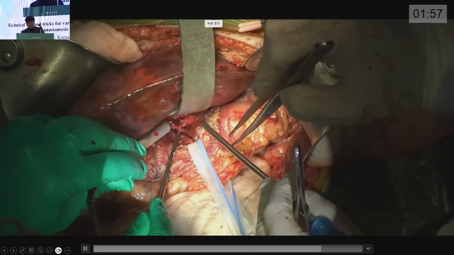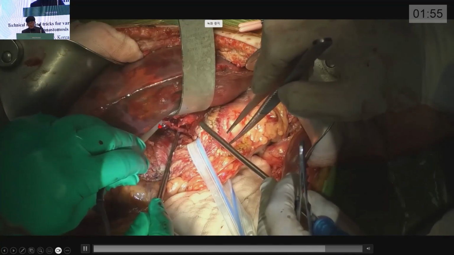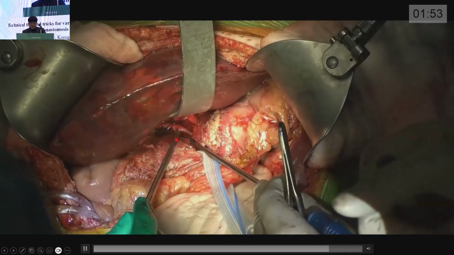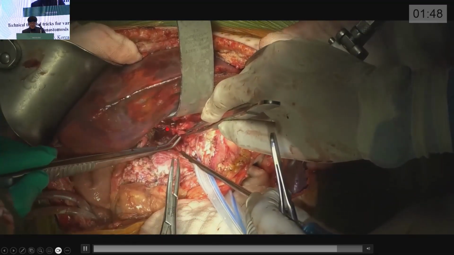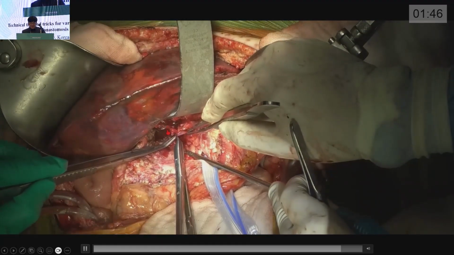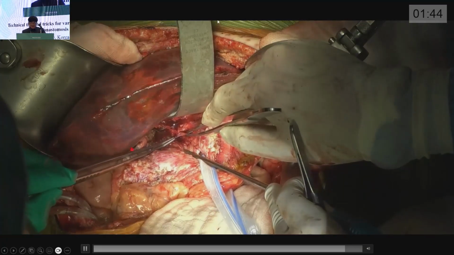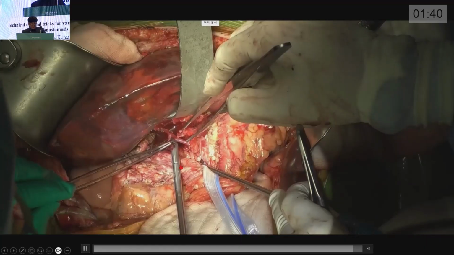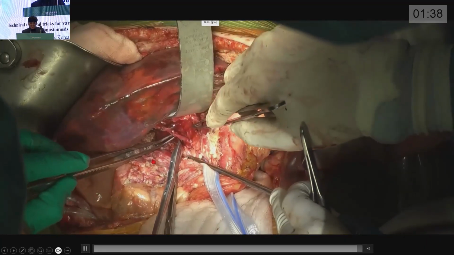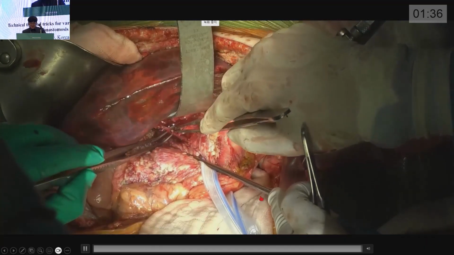This is the Doppler by sound, and we also check the hepatic artery flow by branch opening, and after the clip, the hepatic artery flow is very good.